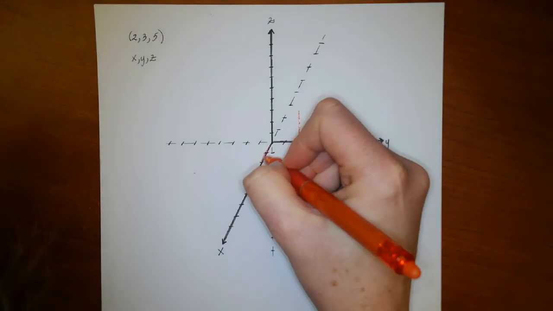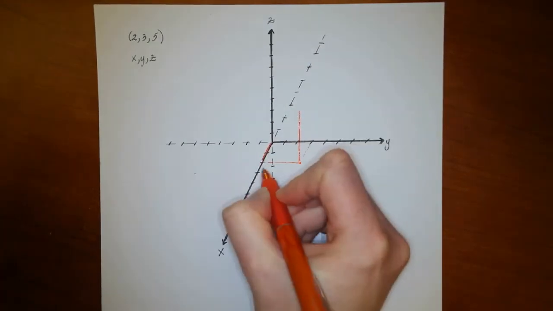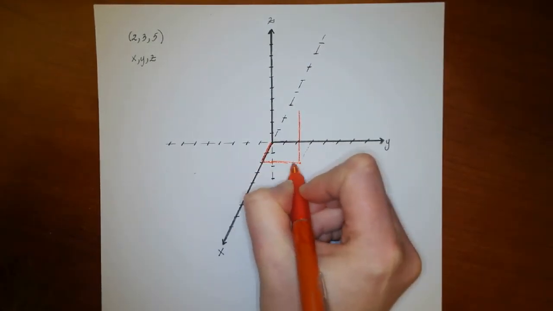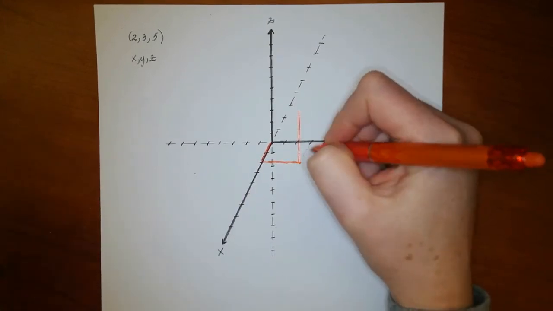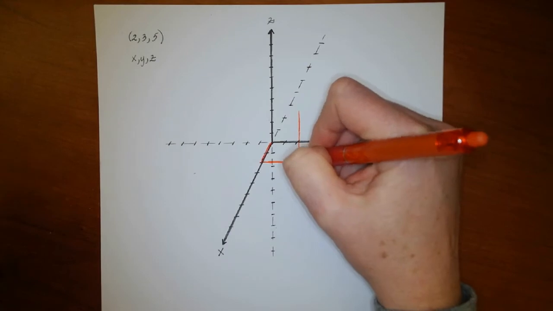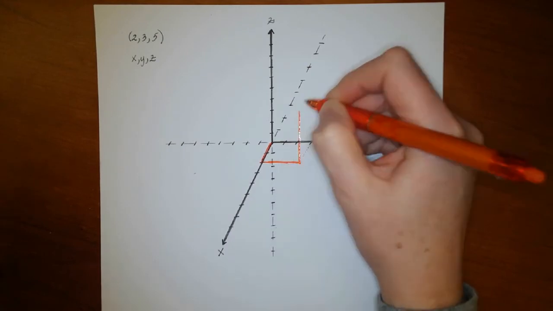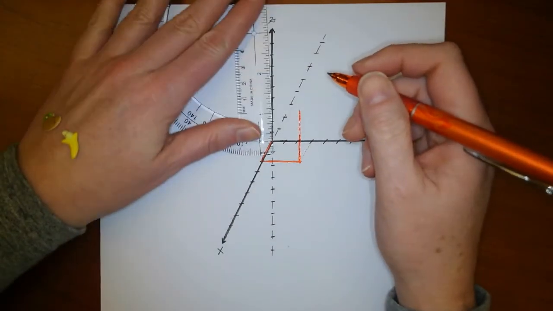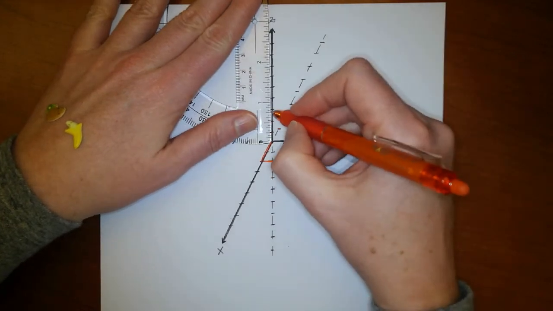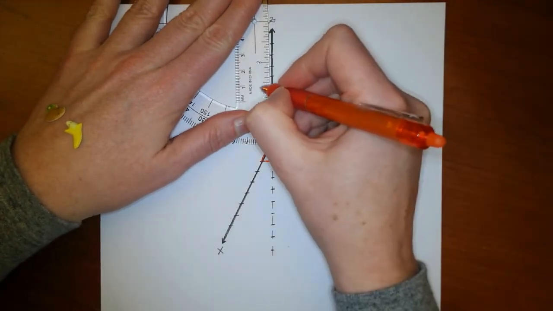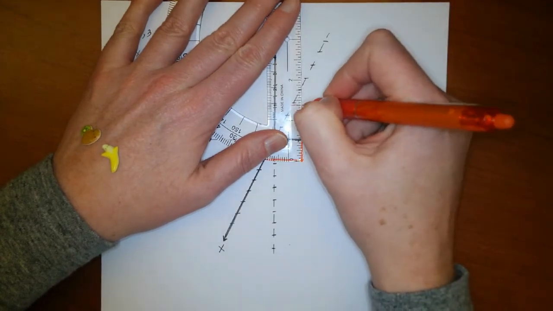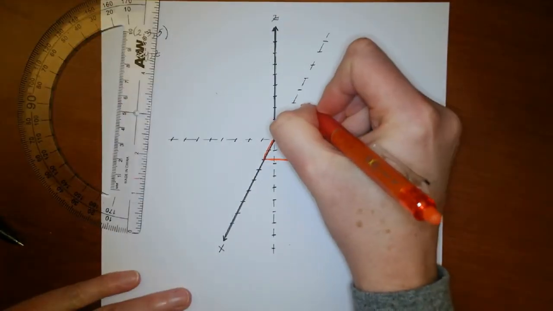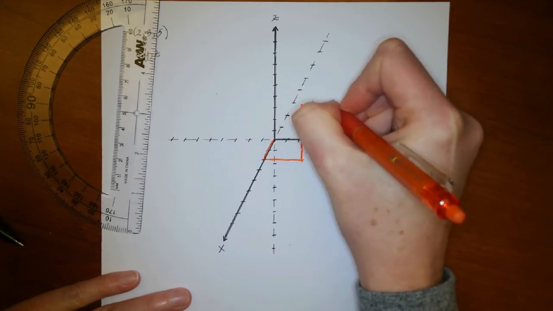So my path, I'll make it a little bit more bold. I went 2 that direction, then I went 3 along the y-axis, and then I went up 5 units from there. So let me just measure and see if I actually got that last part right. So 1, 2, 3, 4, 5. That would be about like that. Okay, a little farther. There we go. Okay, so that is one way to get to the point 2, 3, 5.